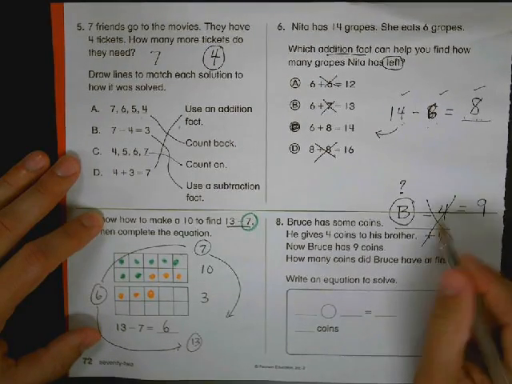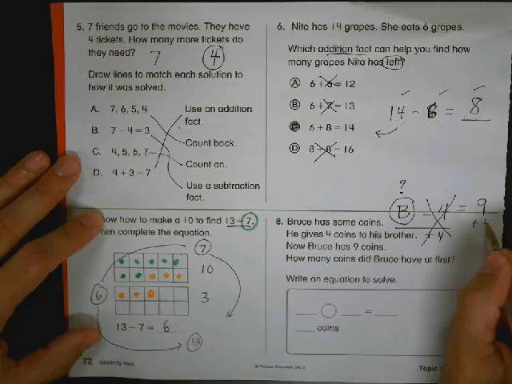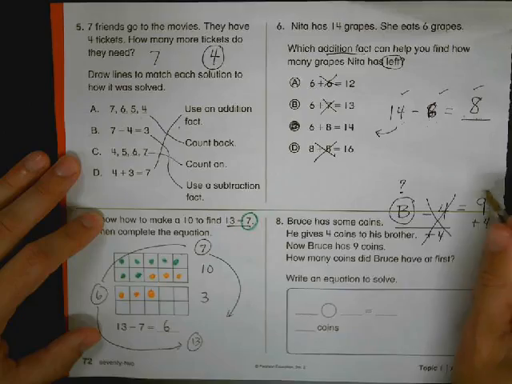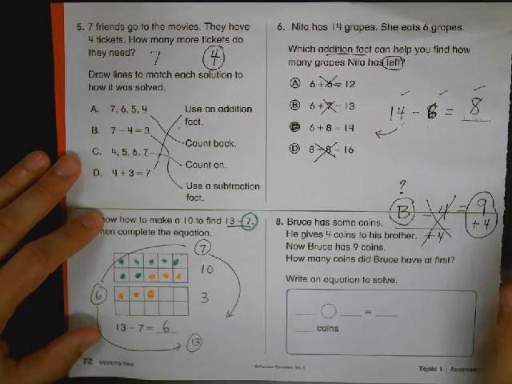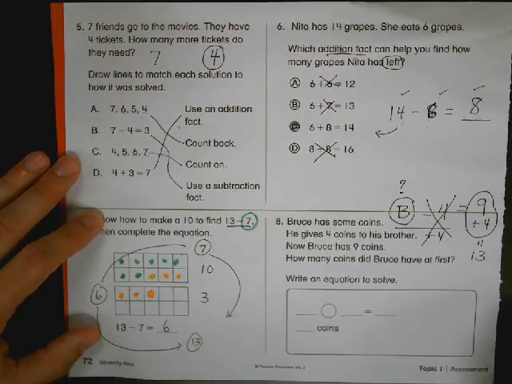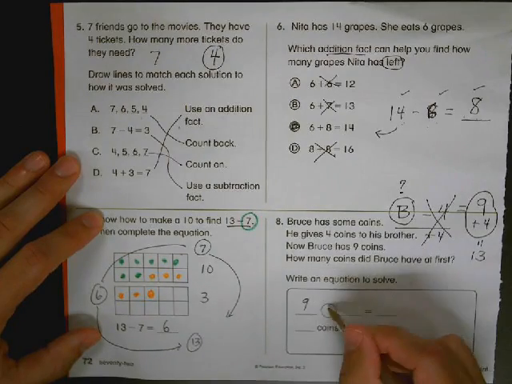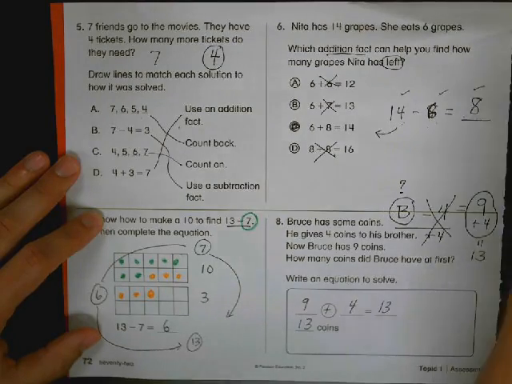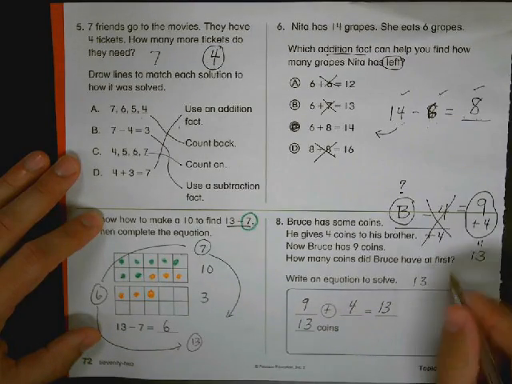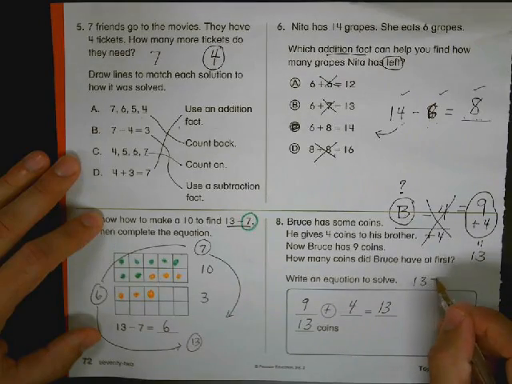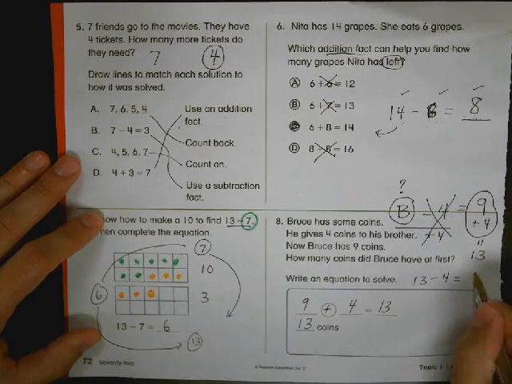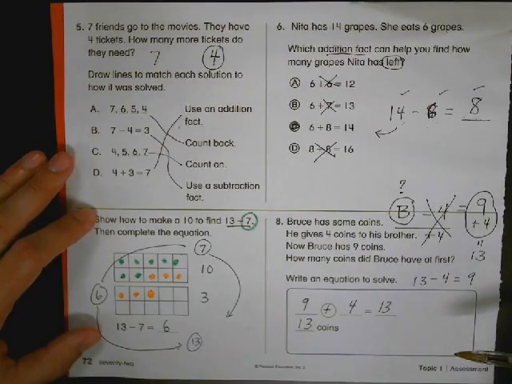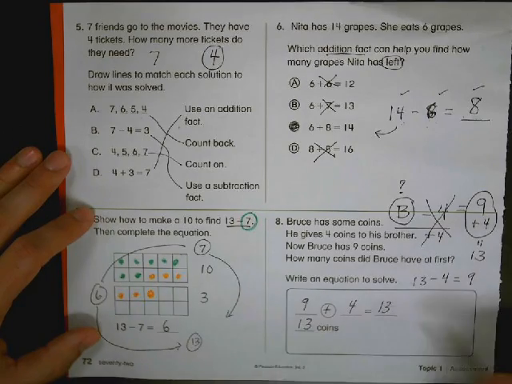Cross that out. We now no longer have that, but we also have to do the same process to the other side of the equation. 9 plus 4. So 9 plus 4 equals 13. So we know 9 plus 4 is equal to 13, and he started with 13 coins. And now we can also double check it. 13 for B minus 4 equals 9. Again, algebra, using an addition equation to solve subtraction. 9 plus 4 equals 13, 13 coins.